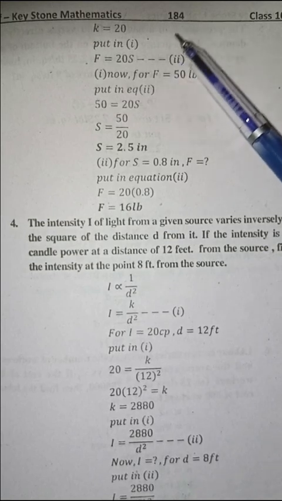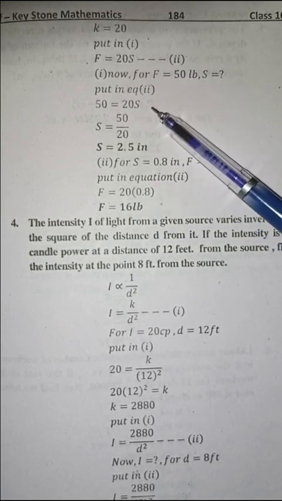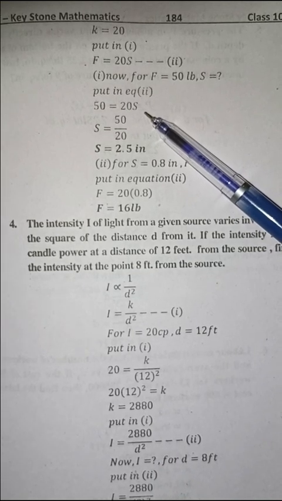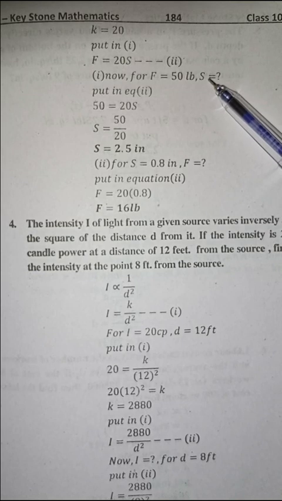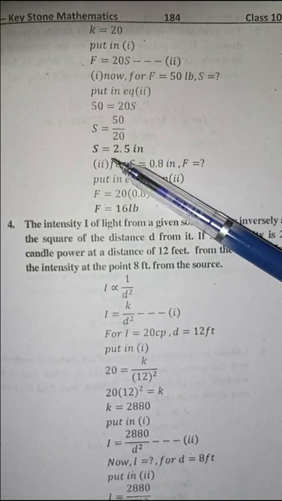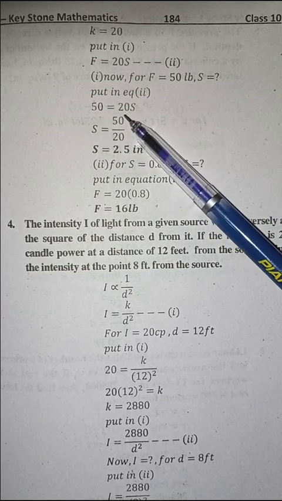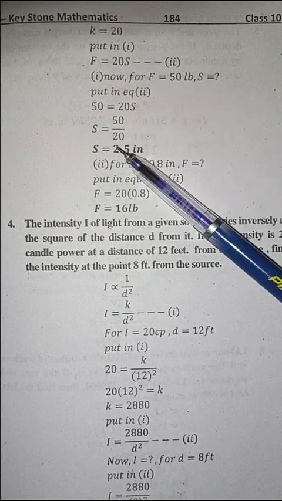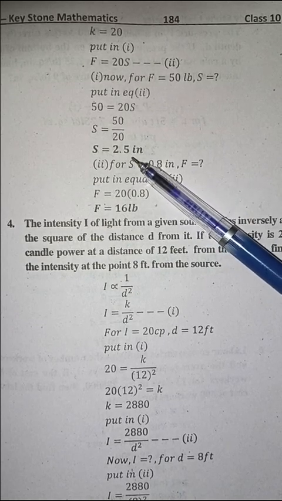Now we put the value of K in equation 1, so we get F is equal to 20S. Now for F is equal to 50 and S is equal to question mark, we have to find. So by using equation 2, which is F is equal to 20S, F is given as 50, so 50 is equal to 20 S, S is equal to 50 by 20, so S is equal to 2.5 inch.